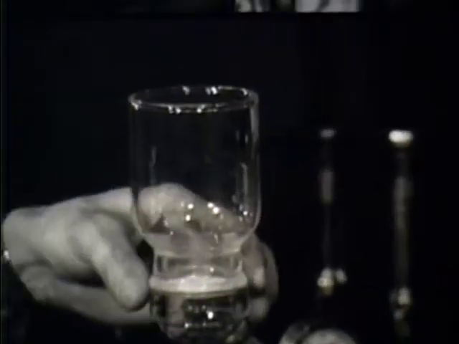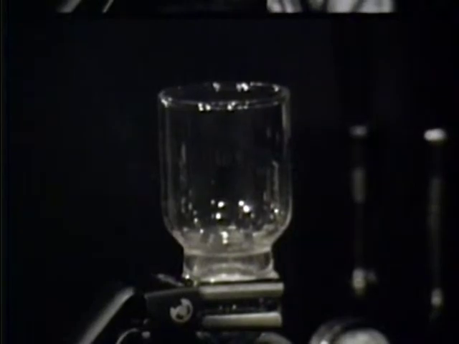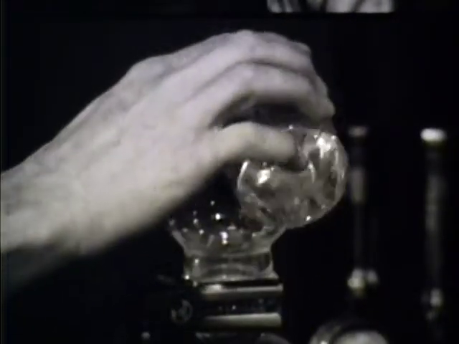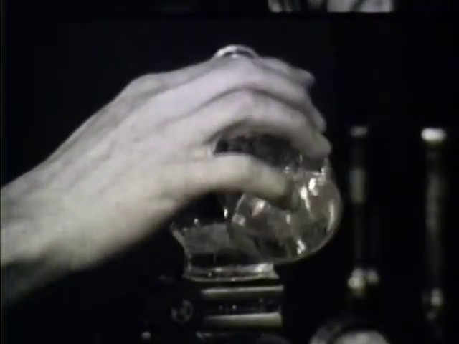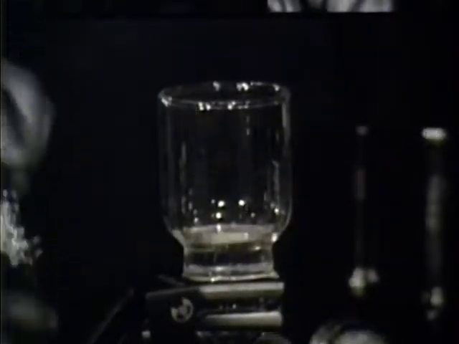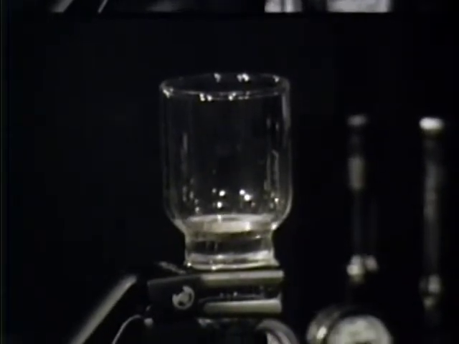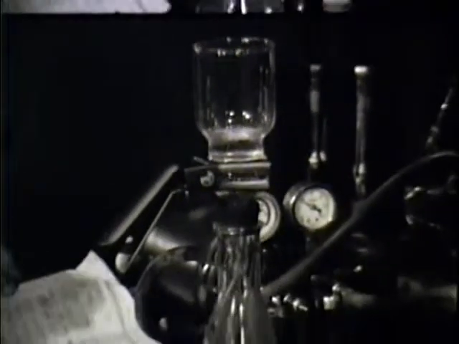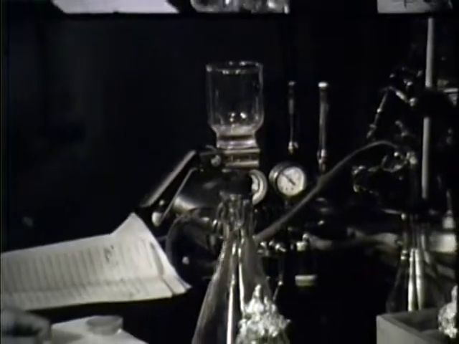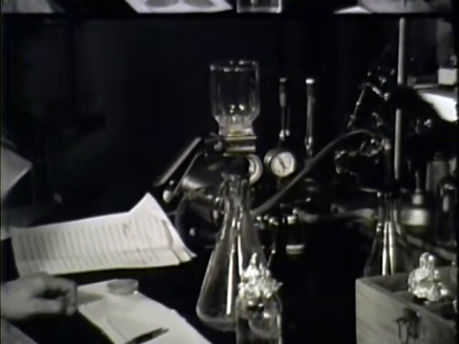Place a funnel on top, so, and add a known quantity of this particular sample. Then the water is drawn through the filter using a vacuum pump, as you can hear in the background.